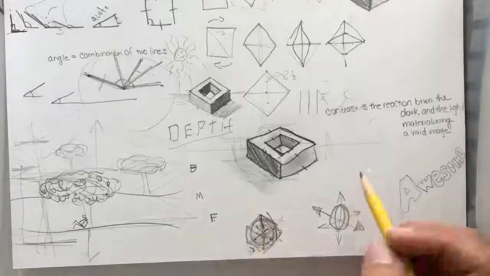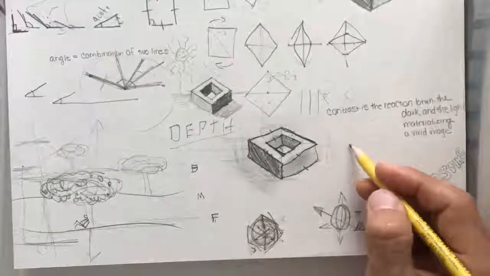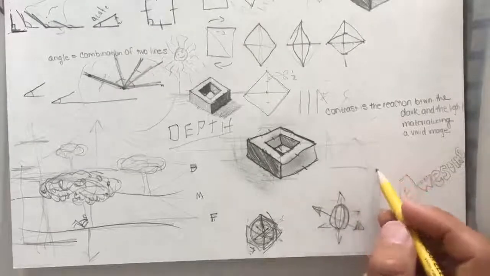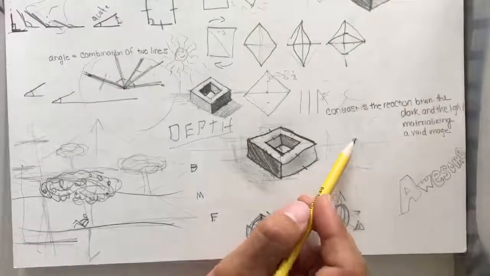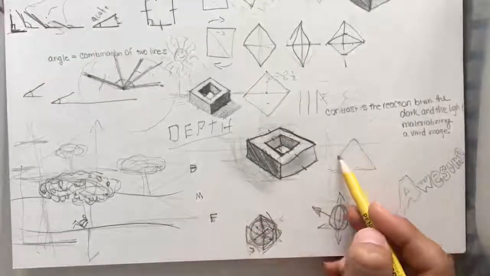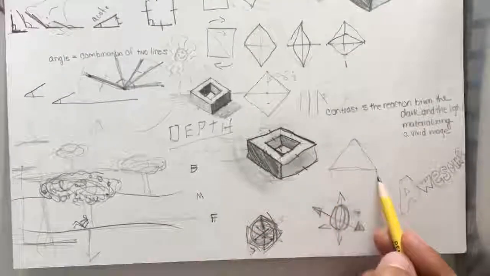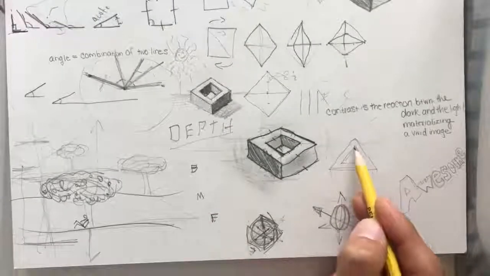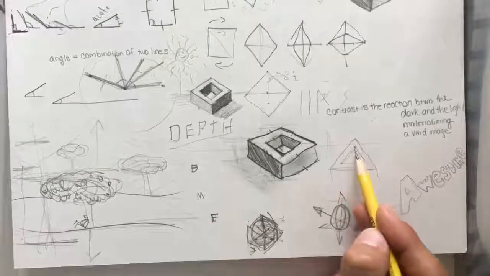And we also went into a triangle. My hand's a little constricted in my studio box, my recording box. So we can do the same thing, kind of with our triangle.